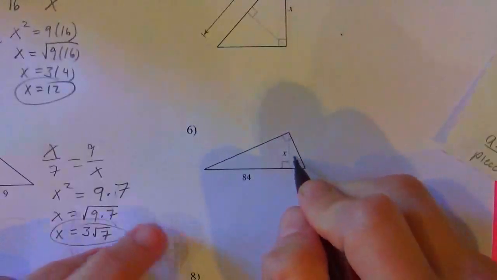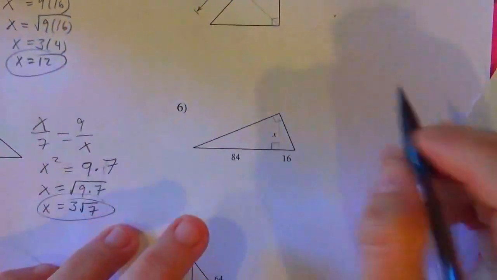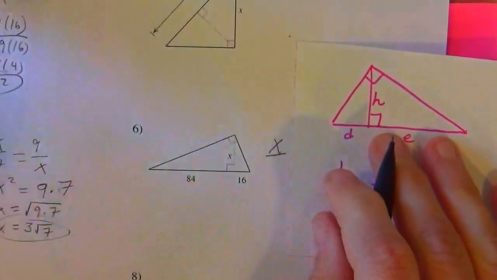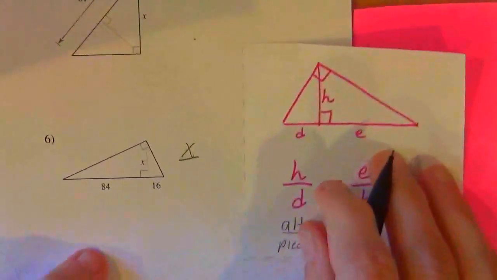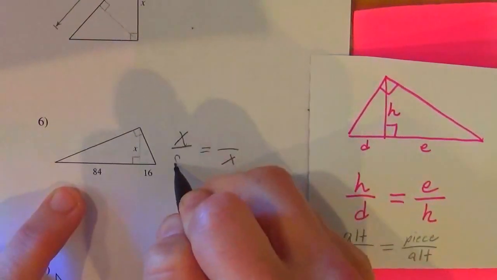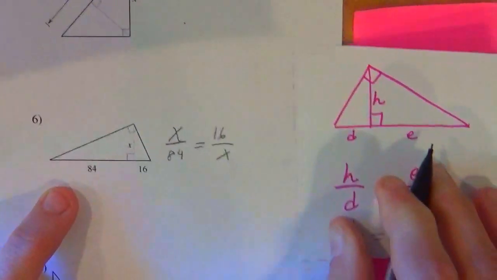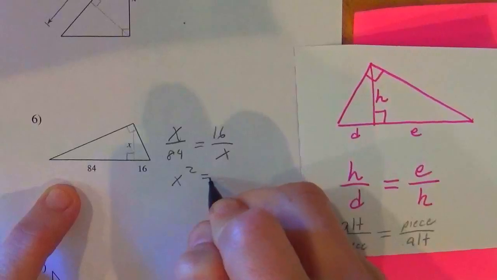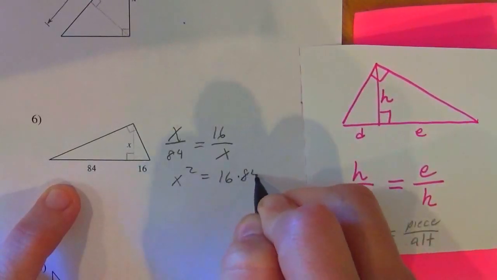Here's another one. If you just see enough of them, it kind of sinks in, right? So x on the diagonal, and these pieces on the other side, 84 and 16. So x squared will equal 16 times 84.